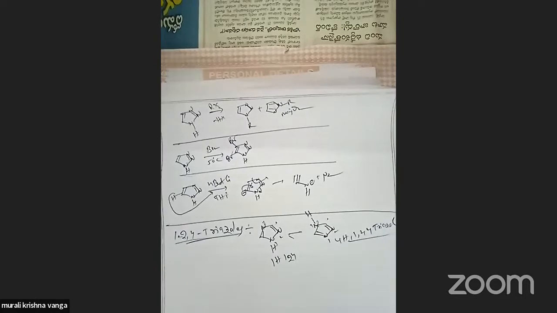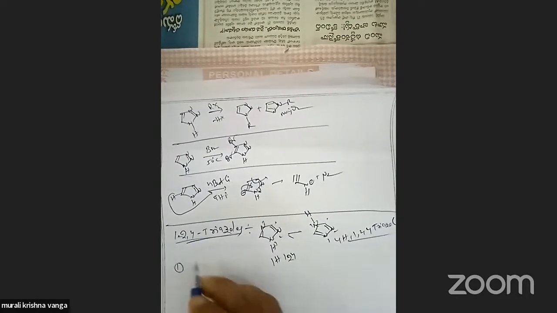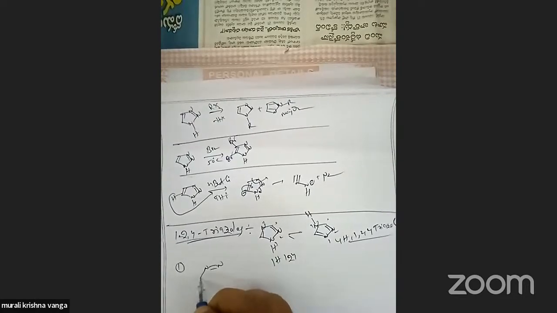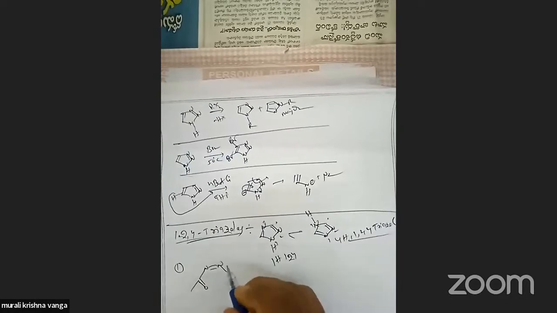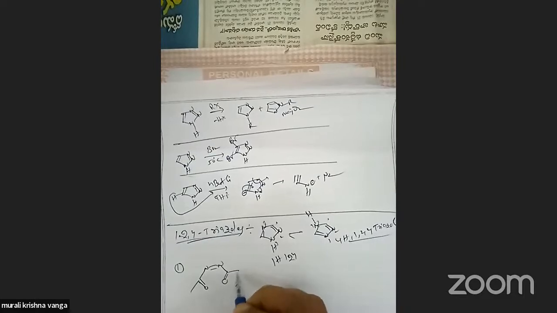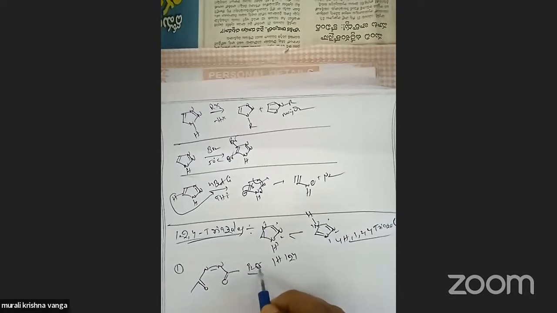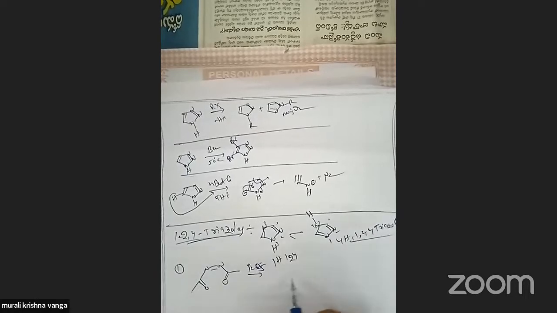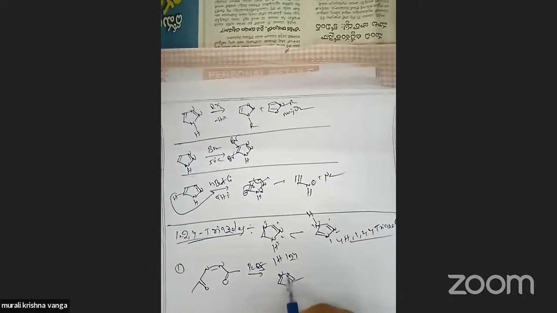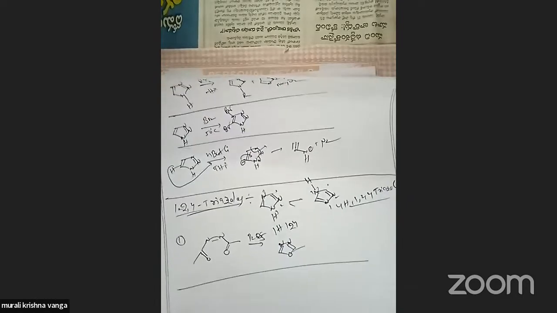So next, synthesis of this 1,2,4 triazole is from N-diacyl diazo compounds. N-diacyl diazo compound in presence of P2O5, cyclization takes place. This is a 1,2,4 triazole.